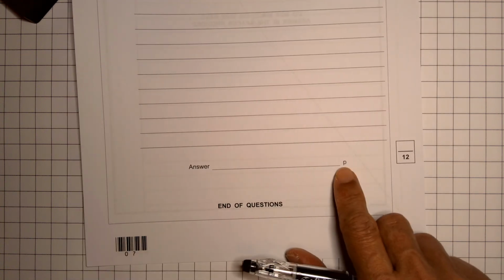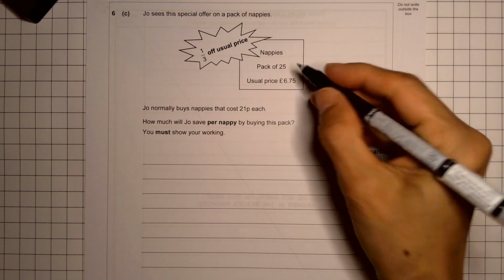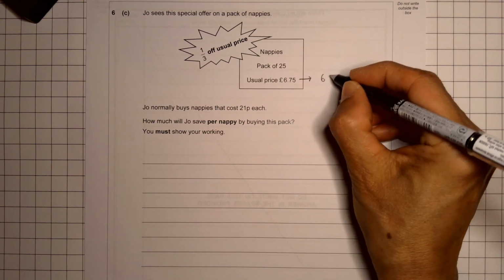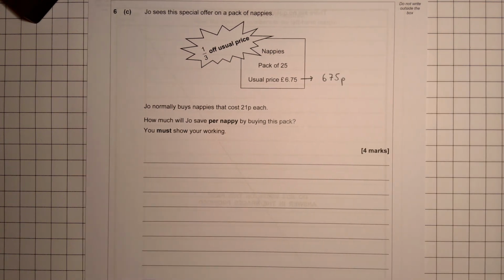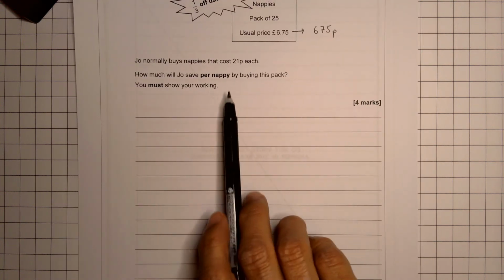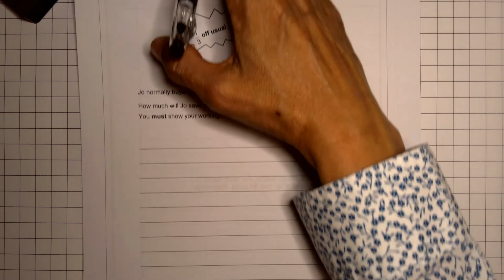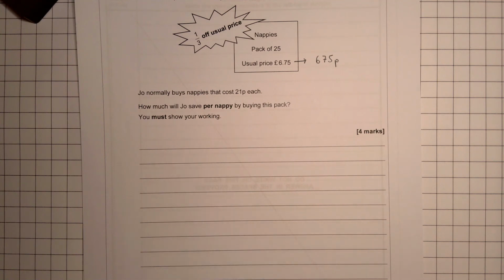And if you look all the way down here, the answer comes out in pence. So it really means we're going to work in pence for this question. So when I'm up here, I'm just going to write that now as pence. So £6.75 is actually 675 pence. And then that way I won't make a mistake about forgetting to do that. Okay, so what we need to do is find out how much it costs for one nappy using this offer, and then compare it to 21 to see how much she saves by doing that.